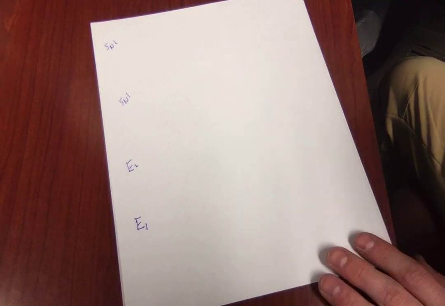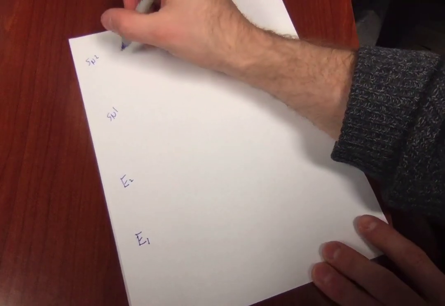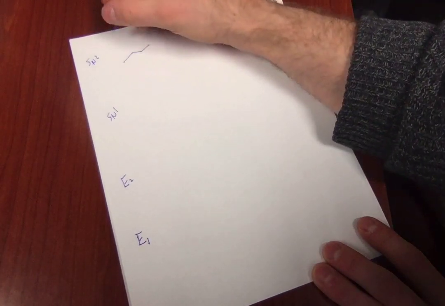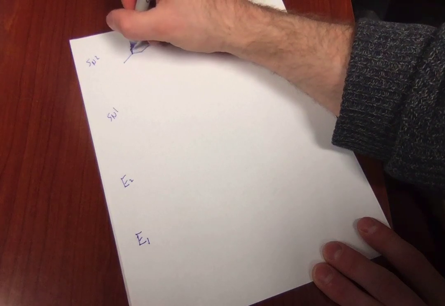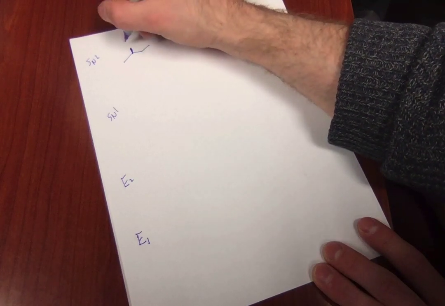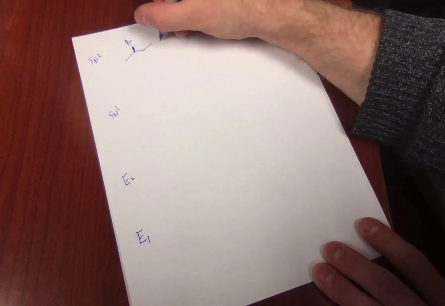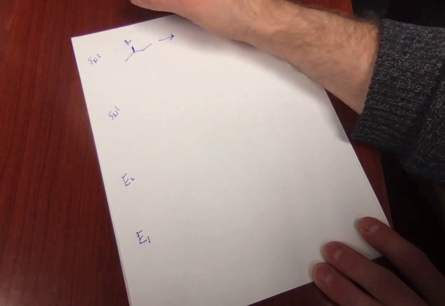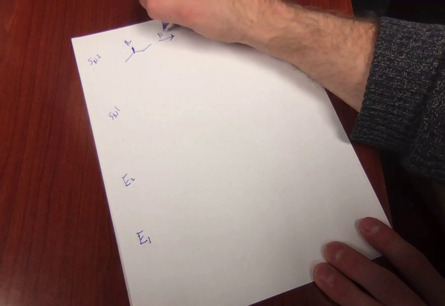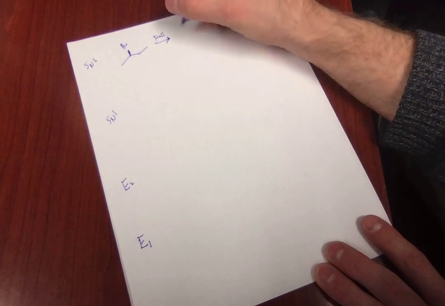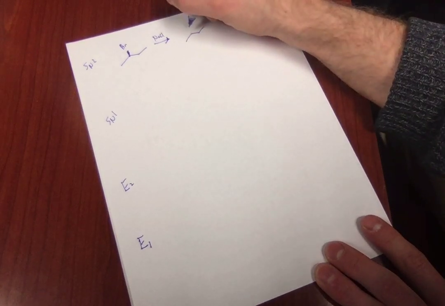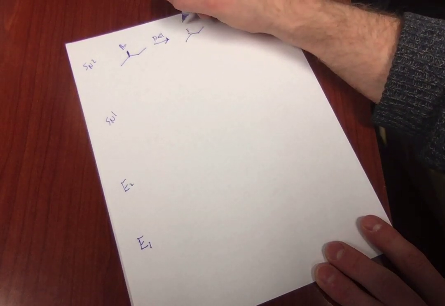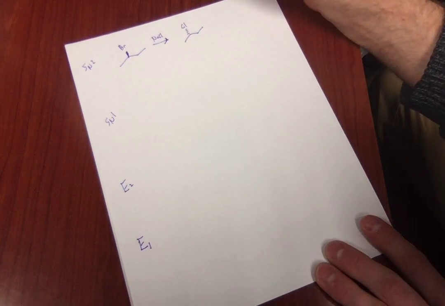Okay, so SN2, this is our bimolecular nucleophilic substitution here. Going to add an aprotic nucleophile, NaCl. We're going to end up inverting our stereochemistry, like so.